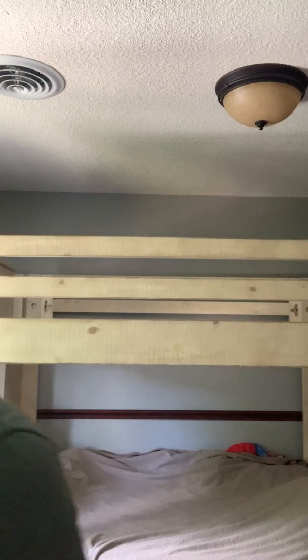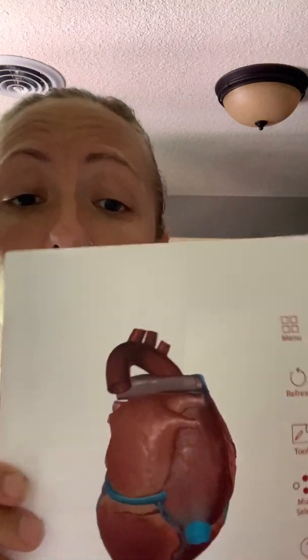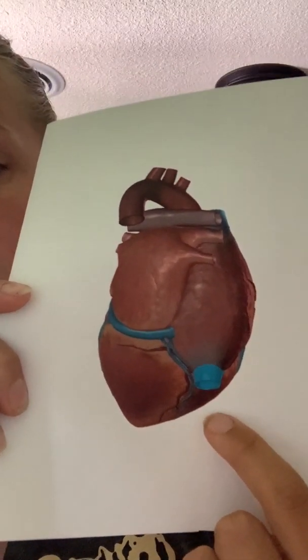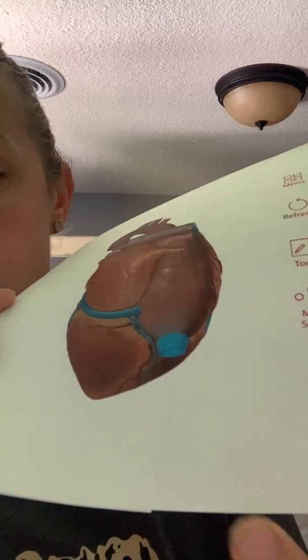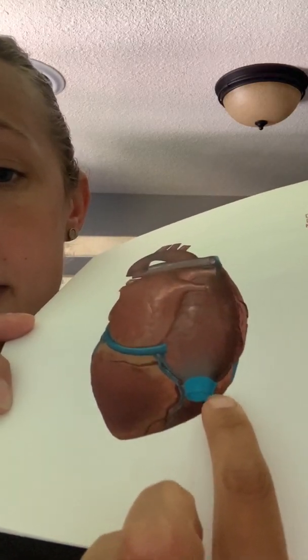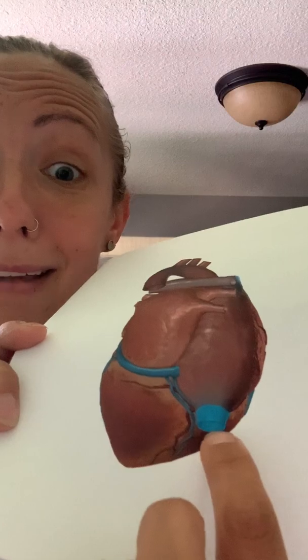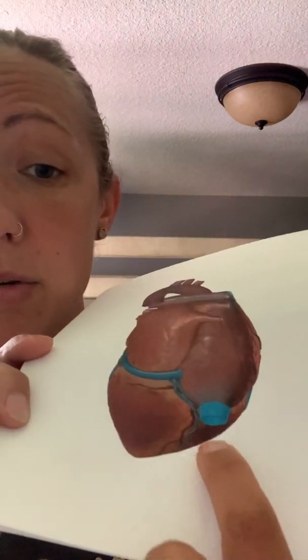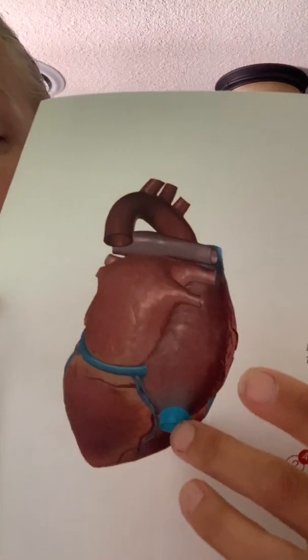The next one we have is the inferior vena cava, and that is this little section right here. If I tilt this a little bit, you can see that it's more of a hollow right here. It's not just a straight base. It is open on that bottom. So that is the inferior.